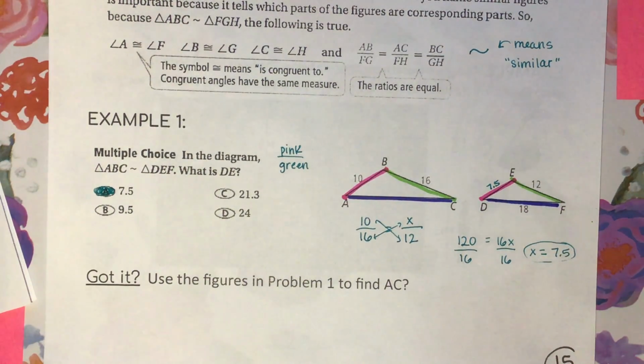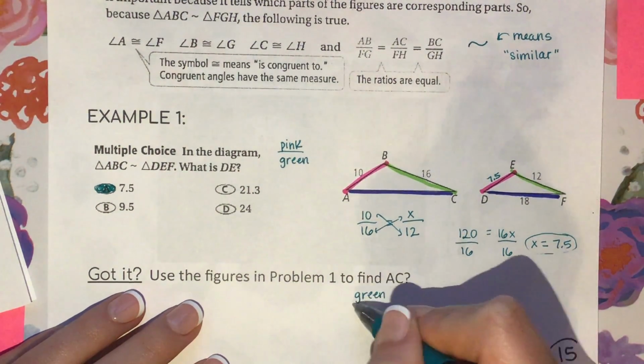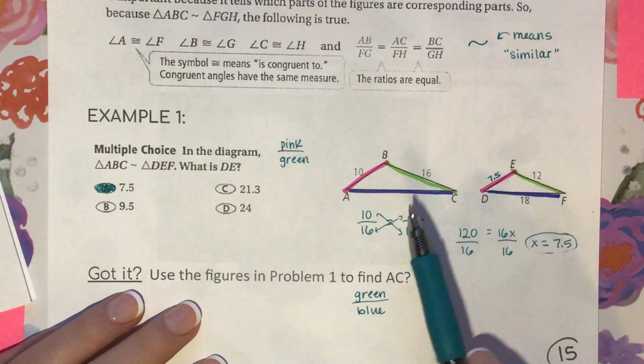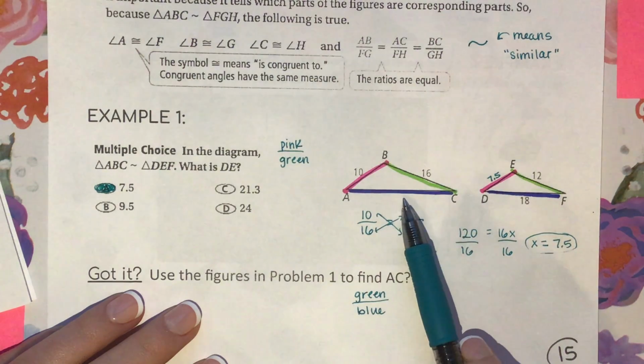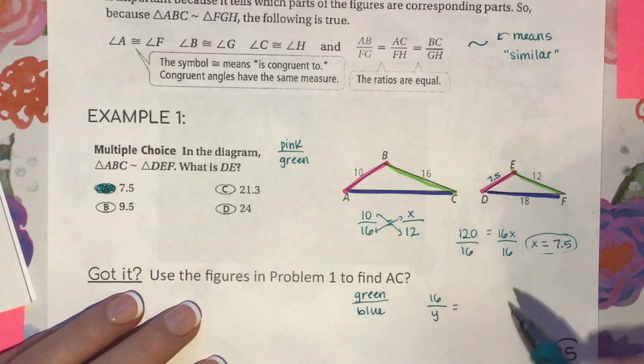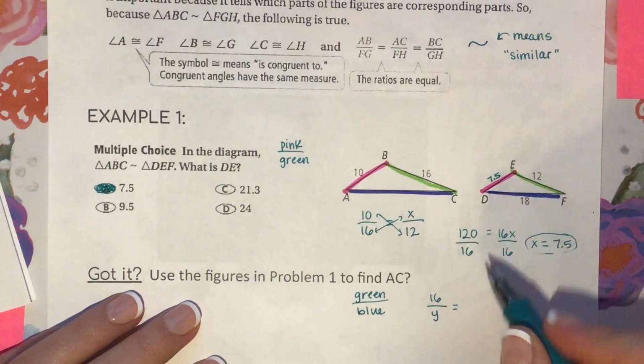So now I have to decide what I want to use this time. I'm going to do green over blue. That's how I'm going to do mine. So I have green over blue, or 16 over my unknown. So 16 over y is equal to green over blue again, 12 over 18.